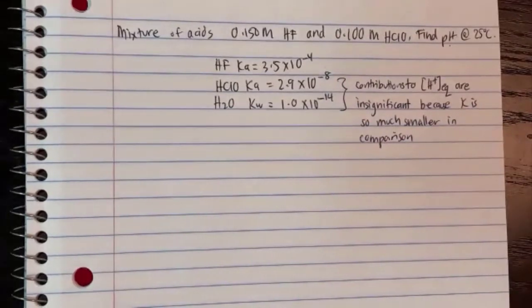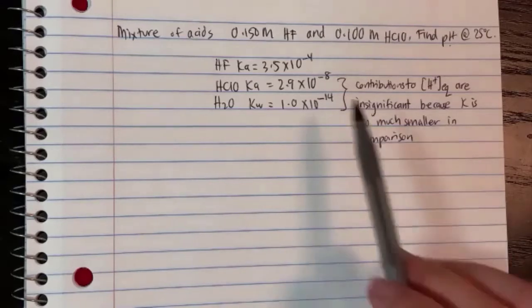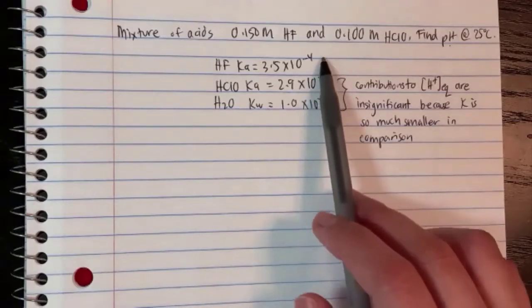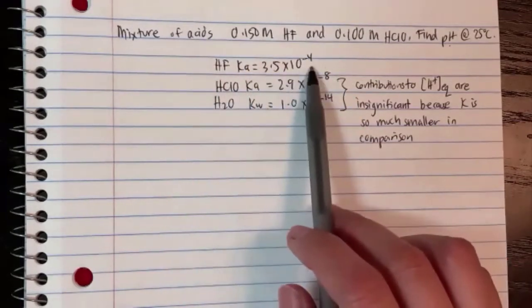And that's why in the beginning when we introduced Ka to you, I showed you how to judge which one is the strongest in the list and which one is the weakest in the list. Okay, so the bigger the Ka, the more they'll ionize, the more hydronium ion you'll get. So the smaller Ks here, the less they'll ionize, the less hydronium ion, they become insignificant. So this becomes literally a problem with just HF.